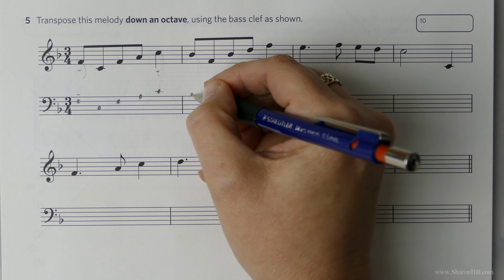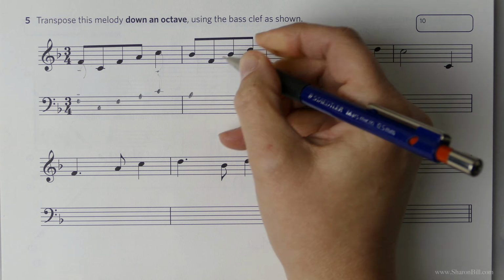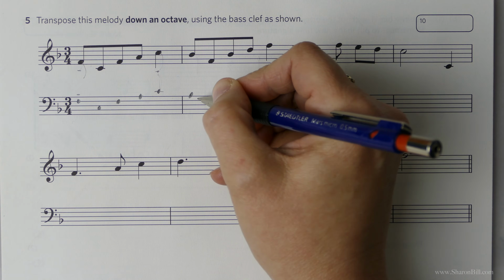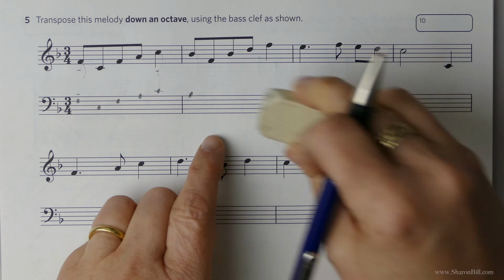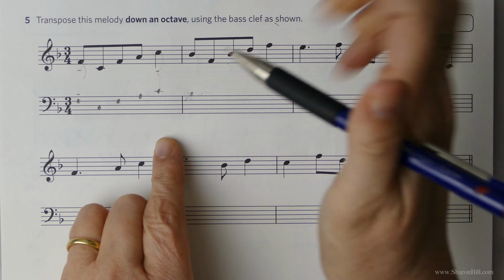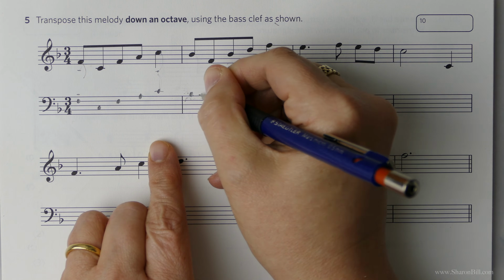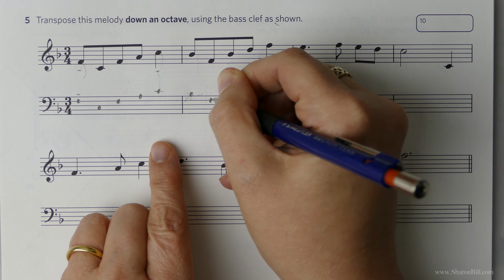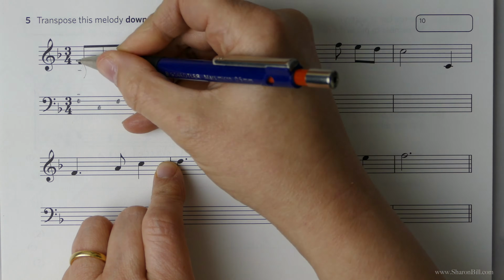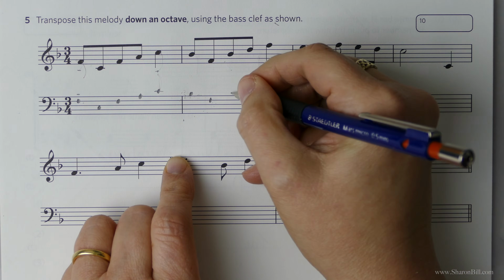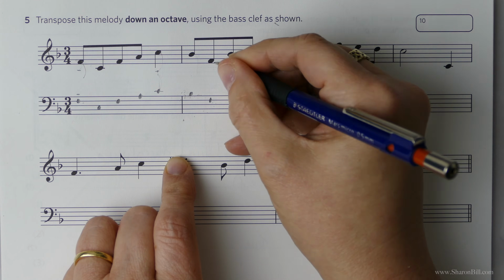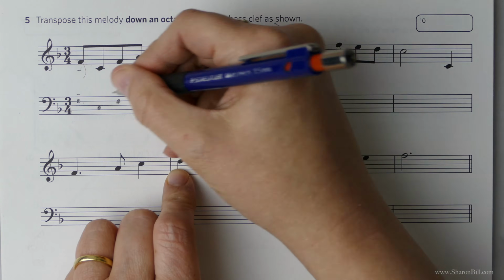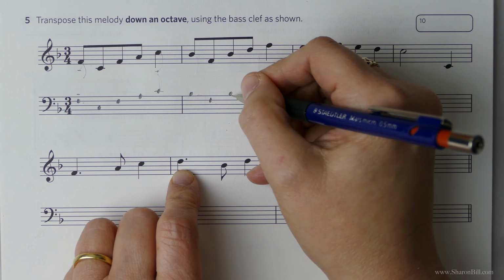Down a step. Down 1, 2, 3, 4. 1, 2. Let me just tidy that bit up. I've gone over a bit there. So there's the B, and then 1, 2, 3, 4 takes us to the F, which we should be on where we started. And yes, we are. Back to the B. I'm checking the intervals against the notes that have gone before, but I'm also making reference to points that have gone before just as a double check.